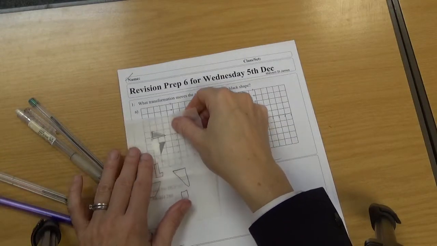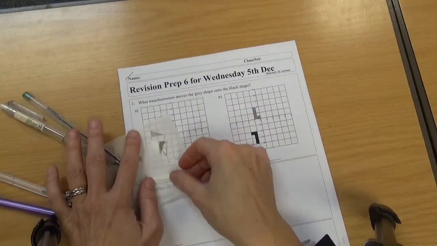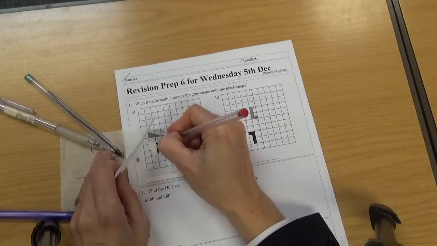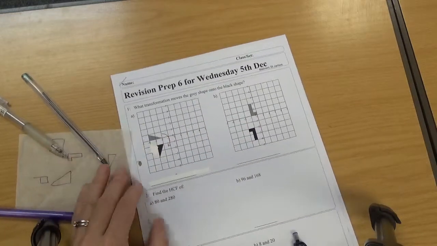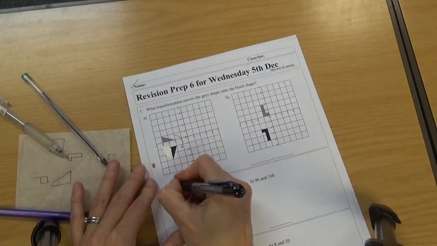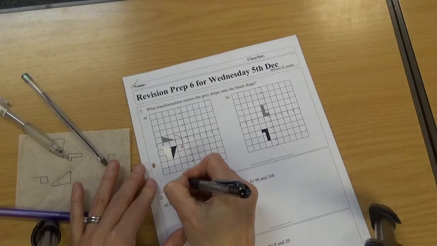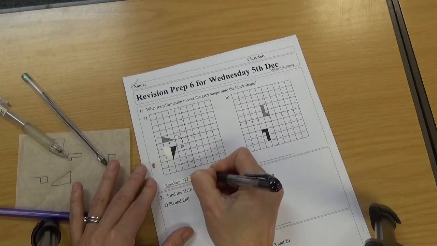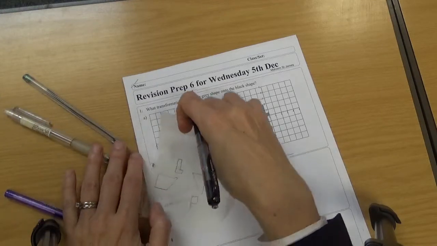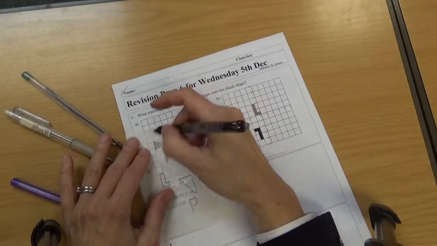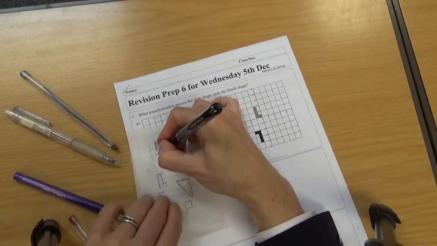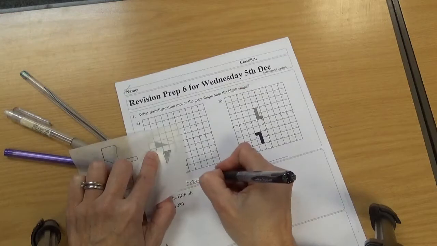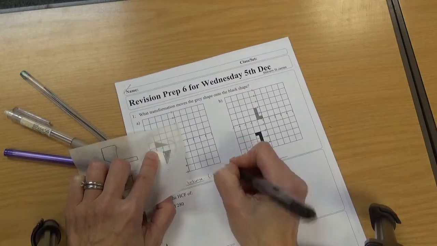To go from grey to black, we need to rotate it, and we're rotating that way, which is clockwise. So it's a rotation 90 degrees clockwise. Where's the centre of rotation? That's the point that works. That's -4, -1.